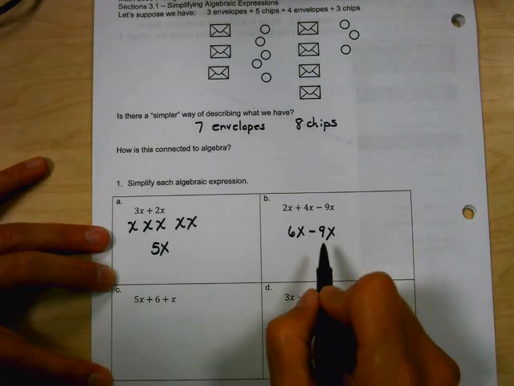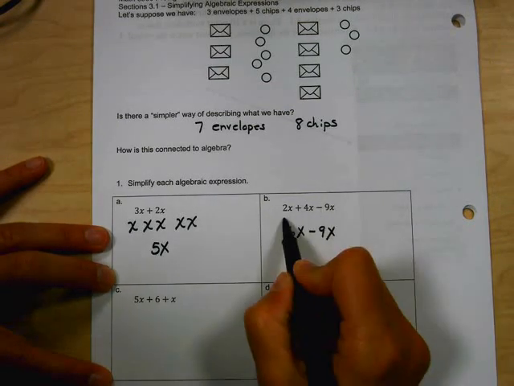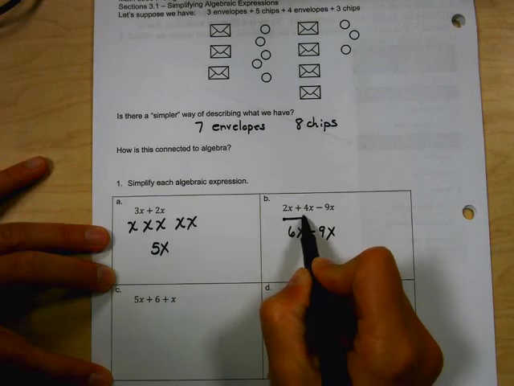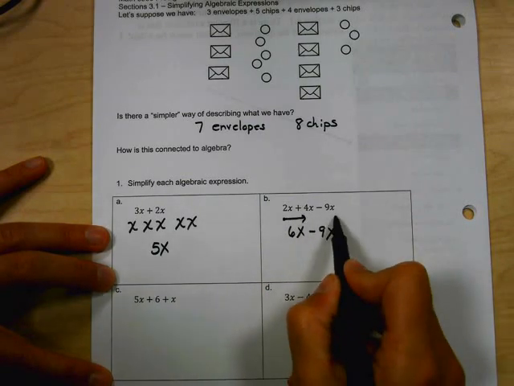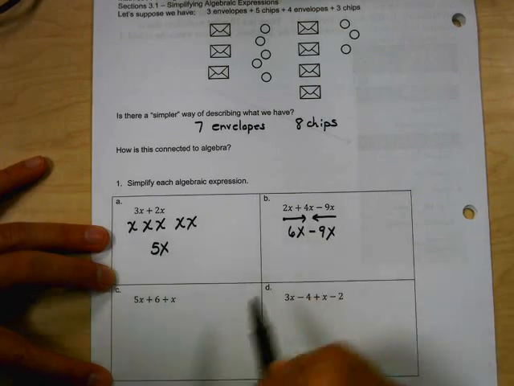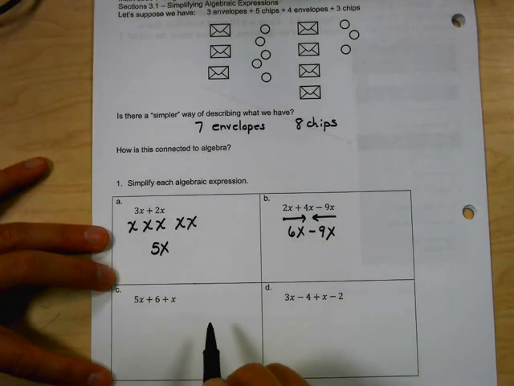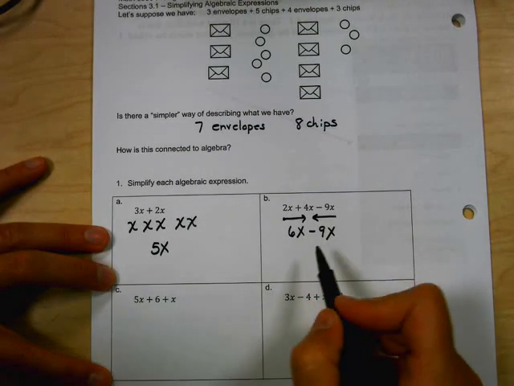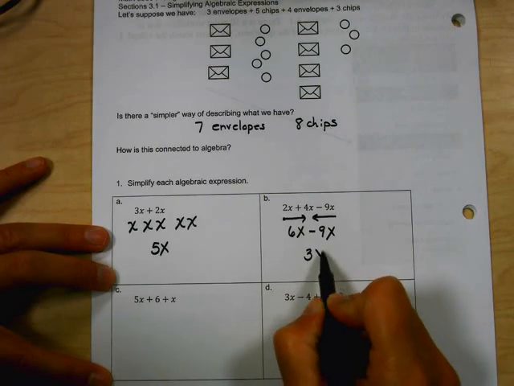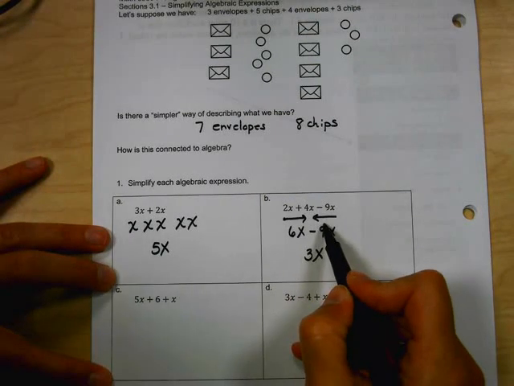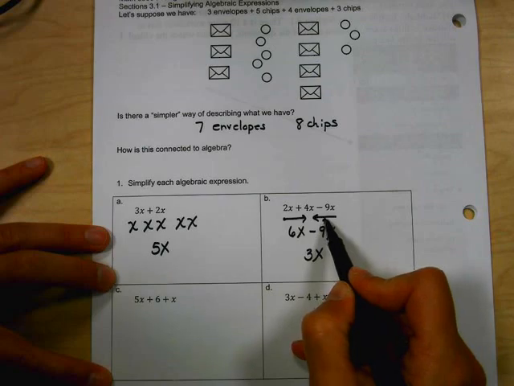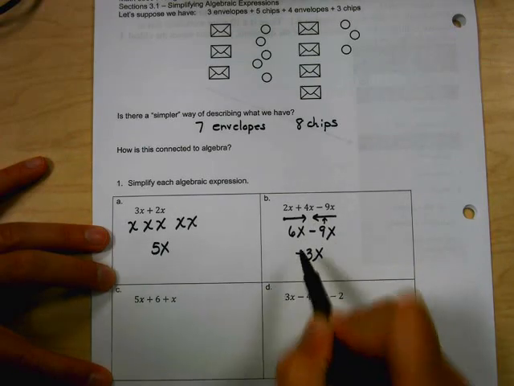Now, I know how to add these because this is just adding signed numbers. 6 x's goes in a positive direction. Take away 9, positive 9, that goes in that direction. I know I'm going to subtract. 9 minus 6 is 3 x's, but I keep the negative because that 9's bigger and it's going to the left. So that means it's going to be negative.